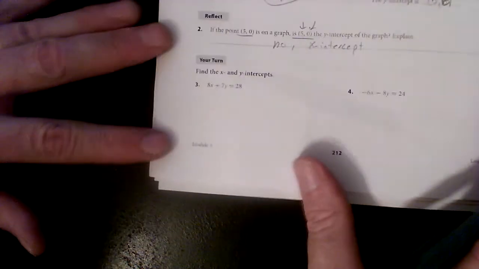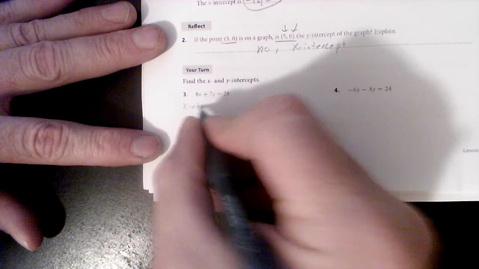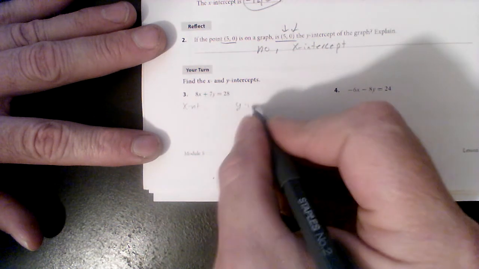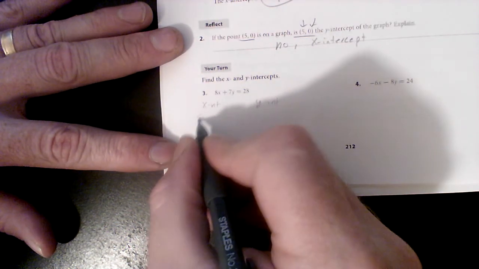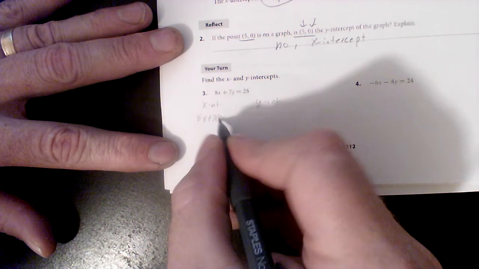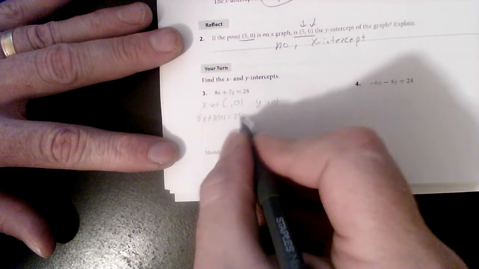So here we go. All right, here's 3. I'm going to get the x-intercept here, and then the y-intercept over here. So for the x-intercept, I let y equal 0. I'm going to say 8x plus 7 times 0 equals 28.